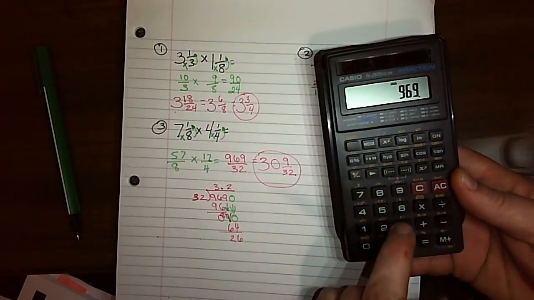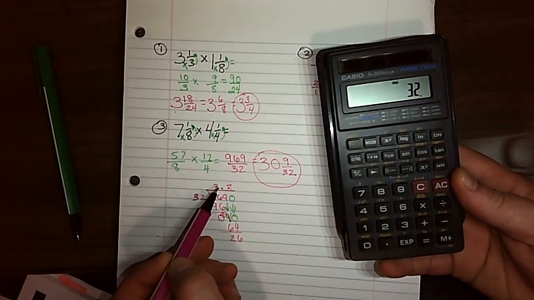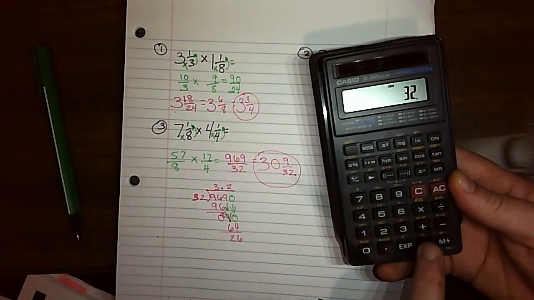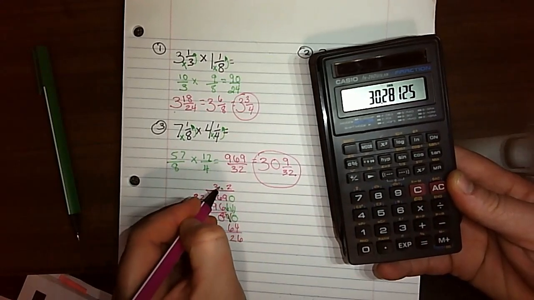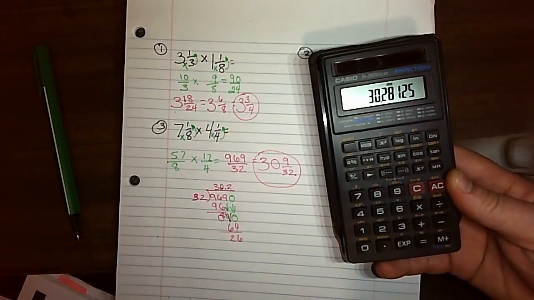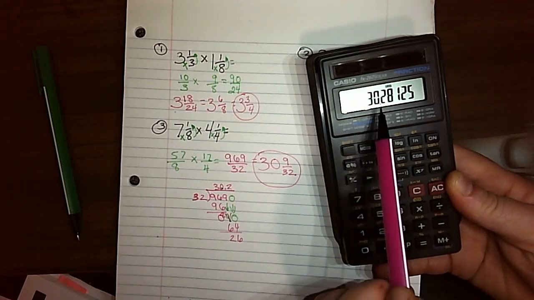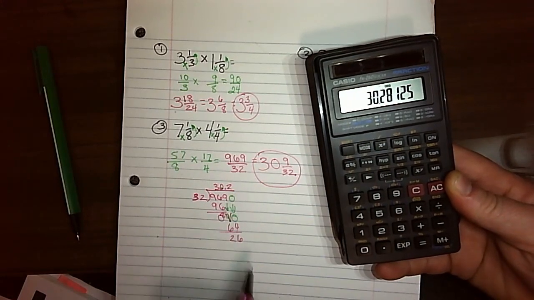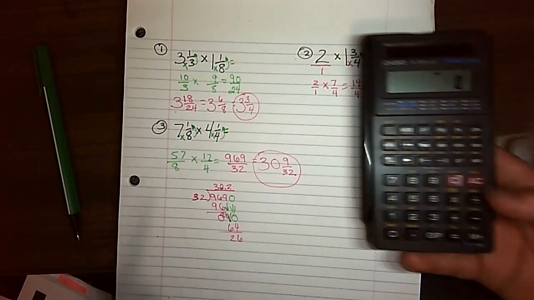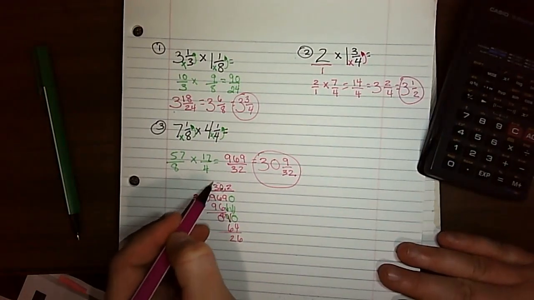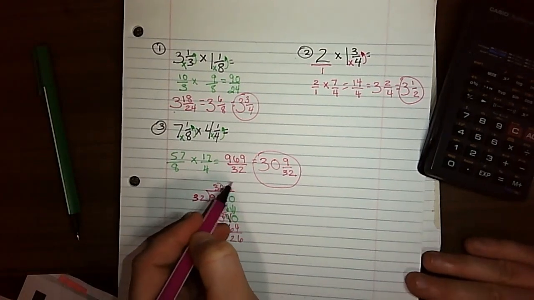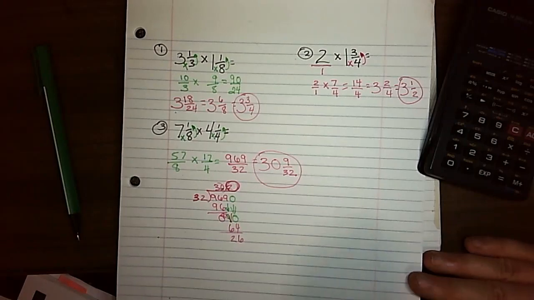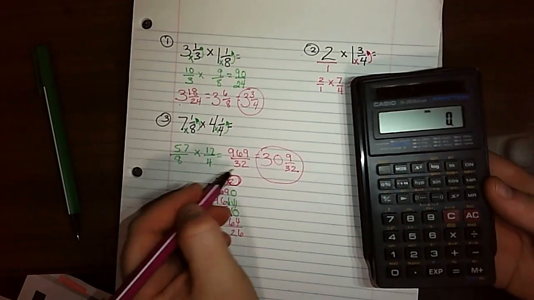So if I was to do that, 969 divided by 32, I should end up with 30.2 something something. Sorry, my bad. I should have put a 0 there and then the little dot. So 30.2 and so on. It's basically saying that we have 30 wholes. But then I have that remainder, and it's that remainder that we have to figure out.